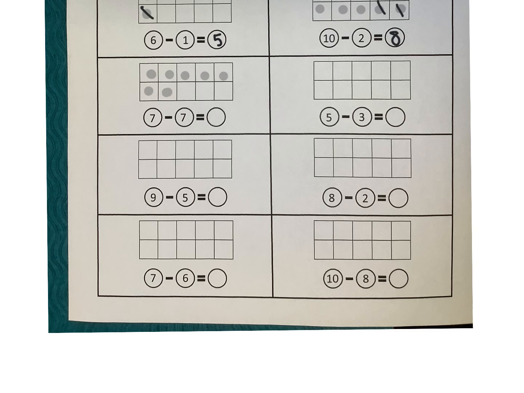Seven. And we're going to take away all 7. That equals 0. 5. Take away 3 is 2. Take away 5 is 4. 8. Take away 2 leaves you with 6.